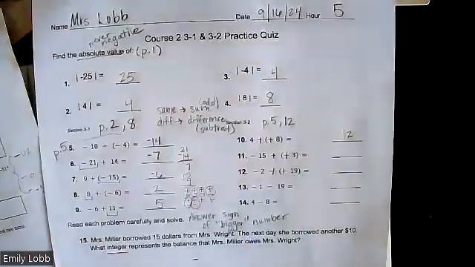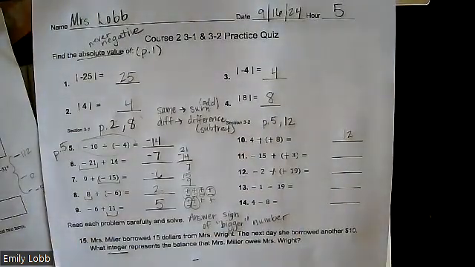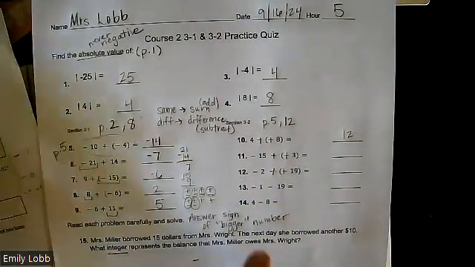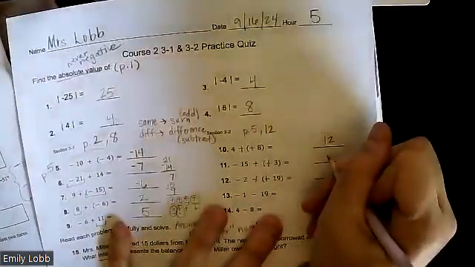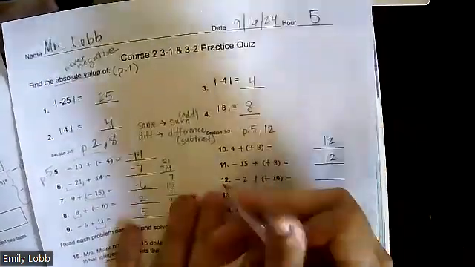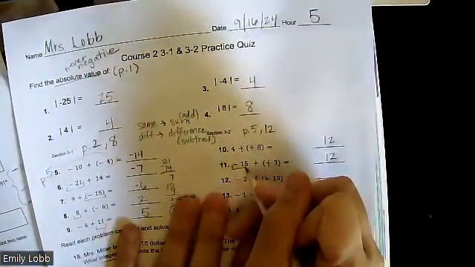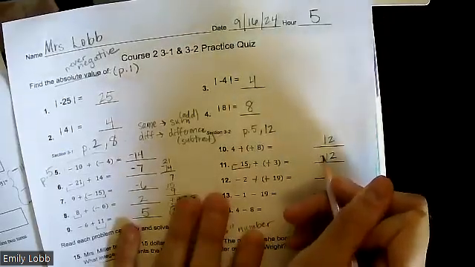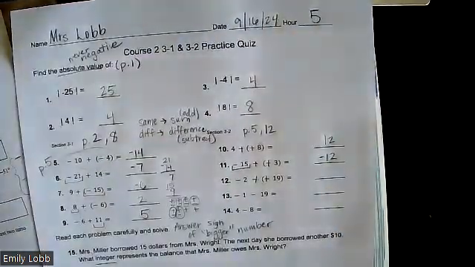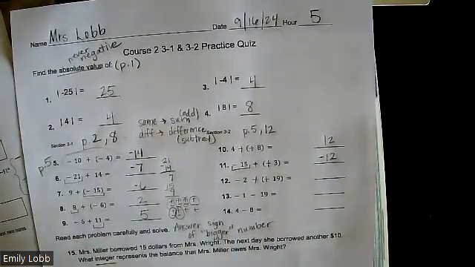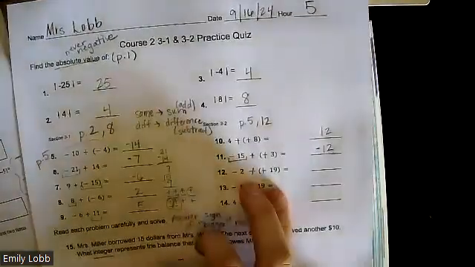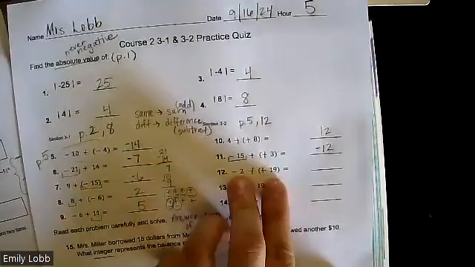What's 15 minus 3? Take 3 from 5 real quick. That leaves you with 2. So 12 again. But this time your bigger number is negative. So you should have gotten negative 12. Did you get negative 12? Hopefully. Here my signs are different. What's 19 minus 2?